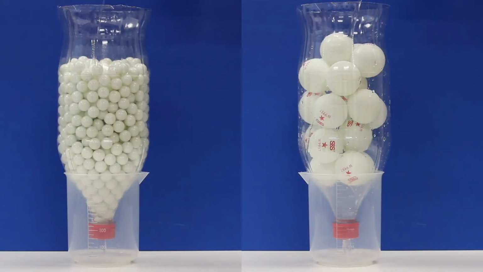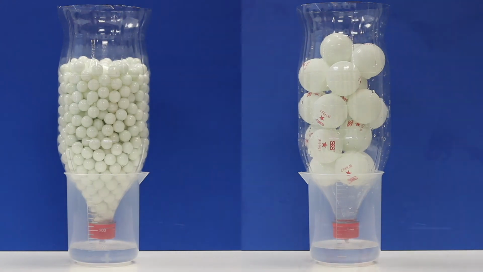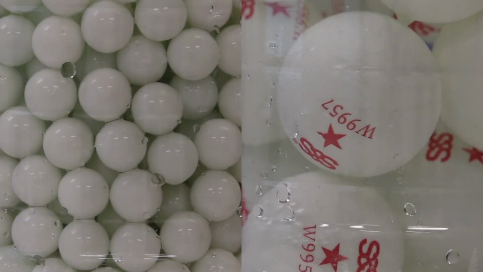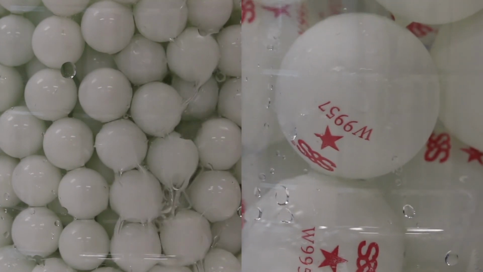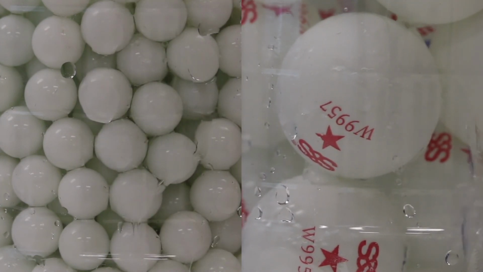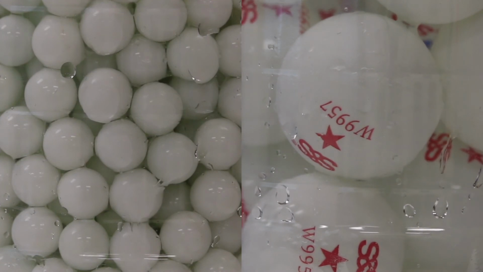Notice as we pour water into both containers that it moves more quickly through the larger pores compared to the smaller ones. This is true in nature too. Generally speaking, the larger the particles of a soil, the larger its pores, and the more quickly water will move through it.